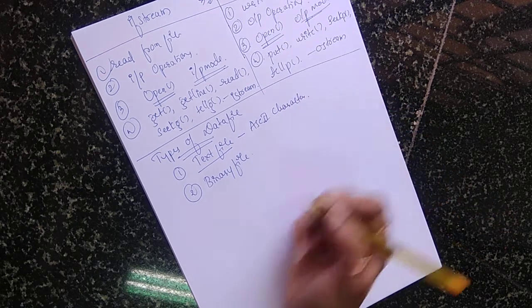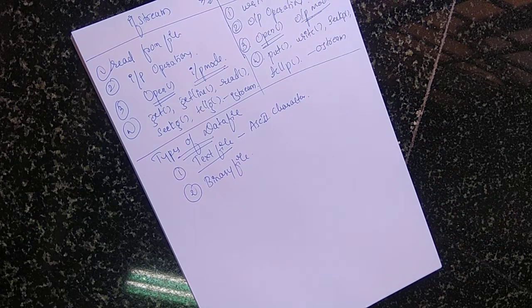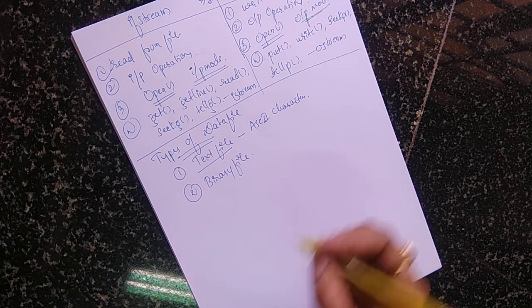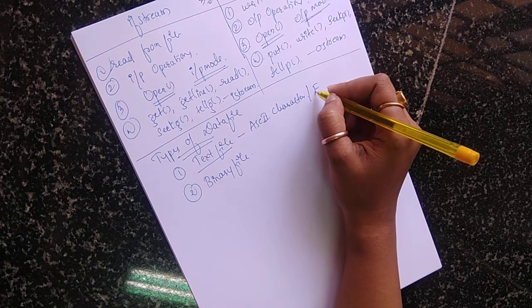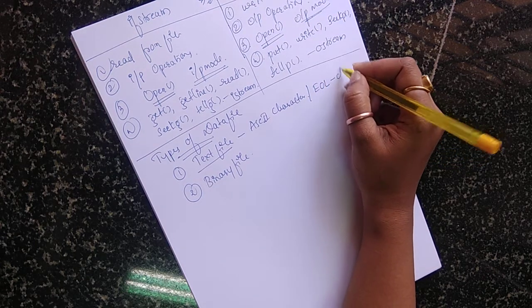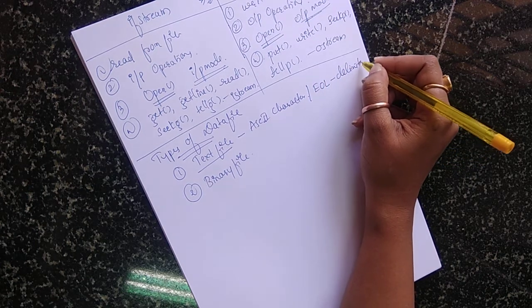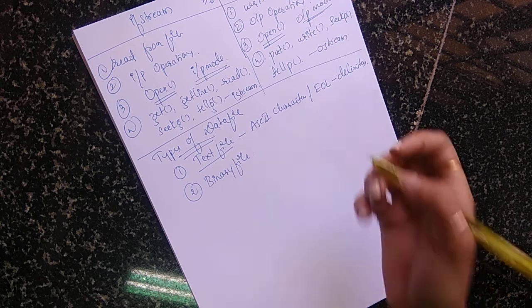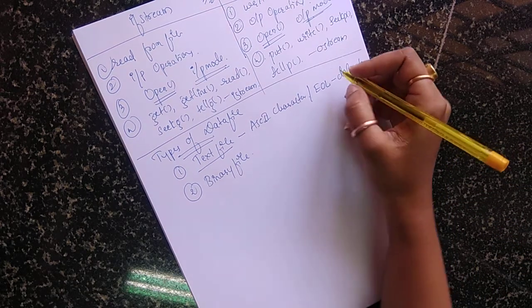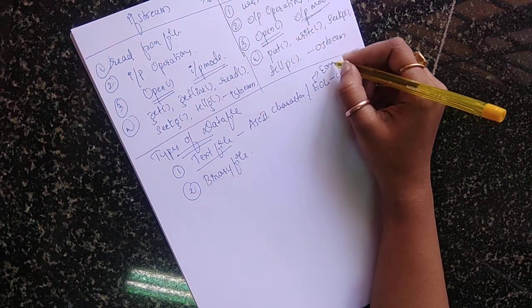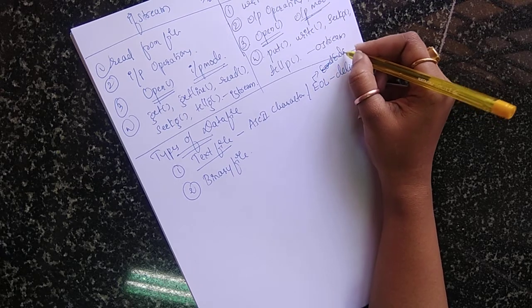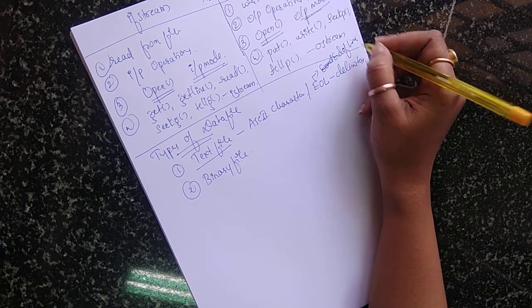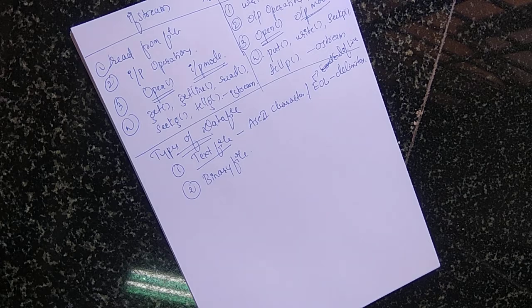The information is stored in your ASCII characters. Each line of your text file will be ended with a special character called EOL, or delimiters. Here EOL means end of line, and the delimiters we use it.